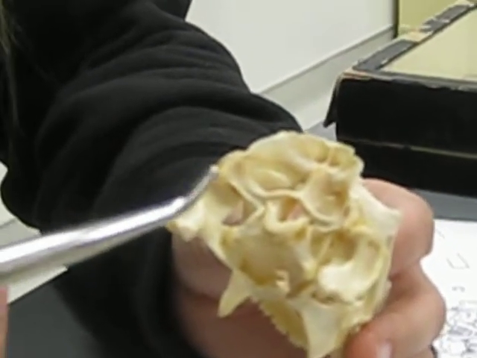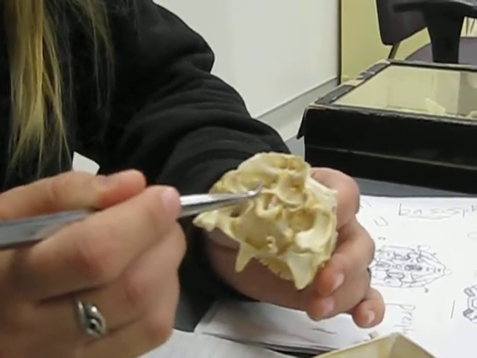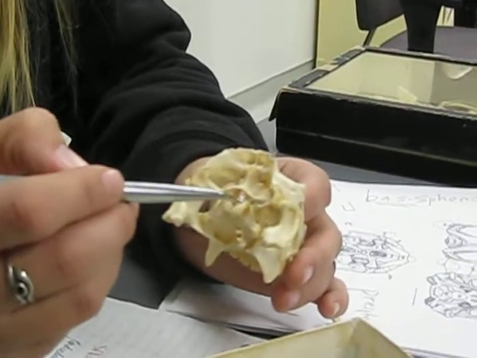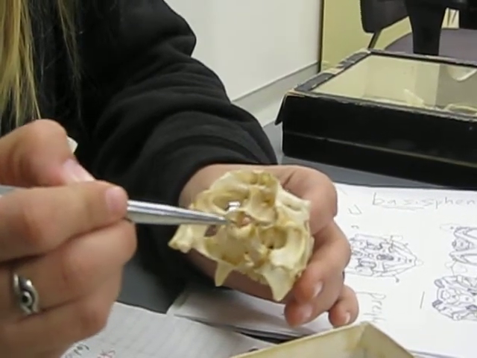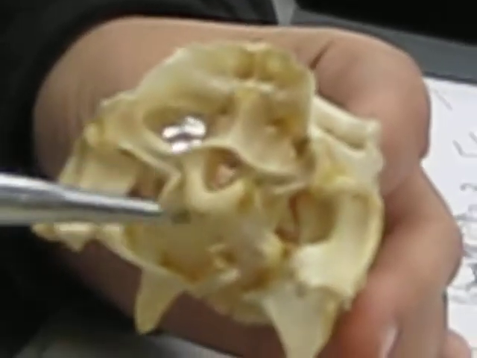Then we have our supraoccipital, which is this arch, right here. Then you have your occipital condyle, which there is a single occipital condyle now, unlike the cat, which had two.